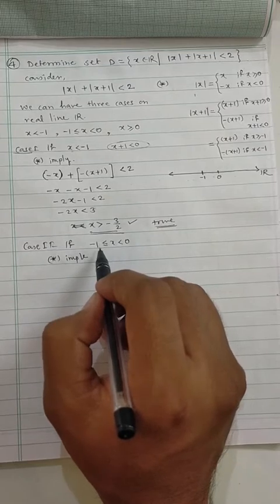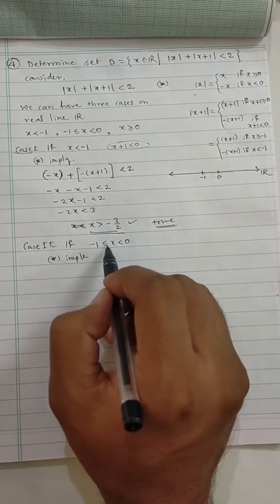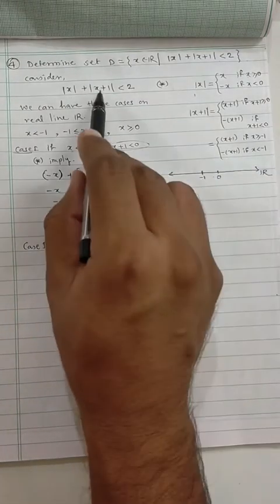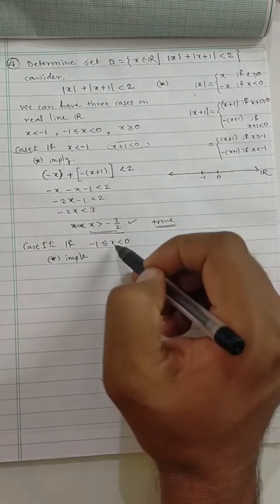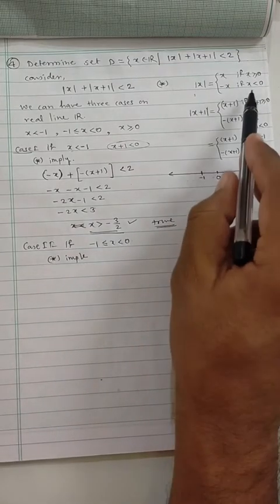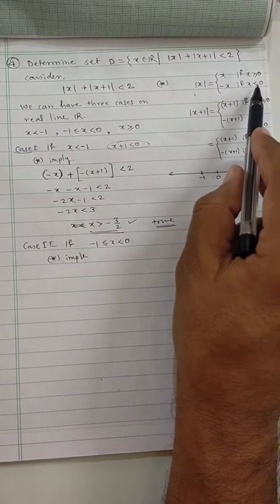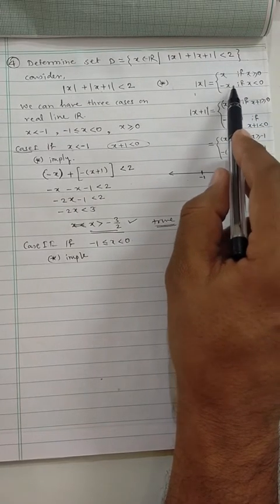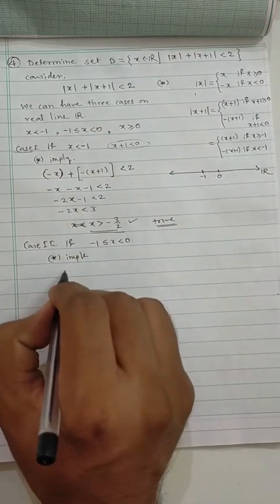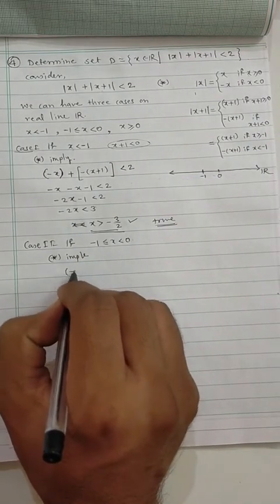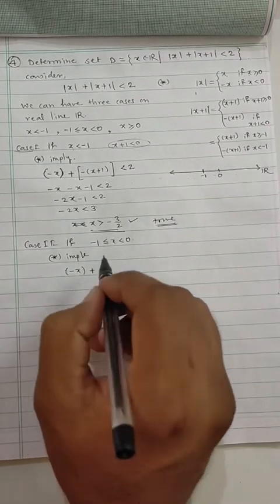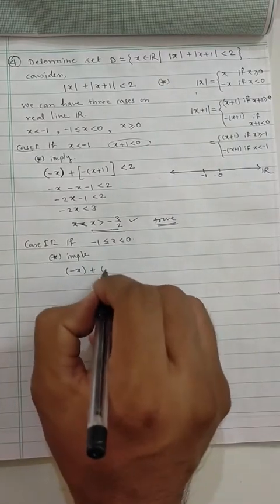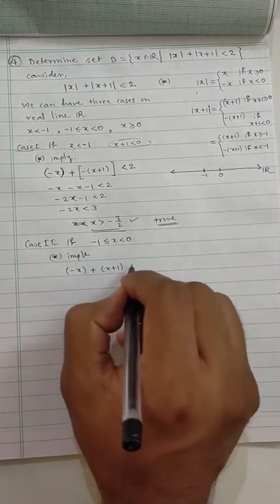If x is greater equal -1, the absolute value of x plus 1 is x plus 1, and if x less than 0, the absolute value of x is minus x. So it is minus x plus the absolute value of x plus 1, which is x plus 1. So it is positive x plus 1.